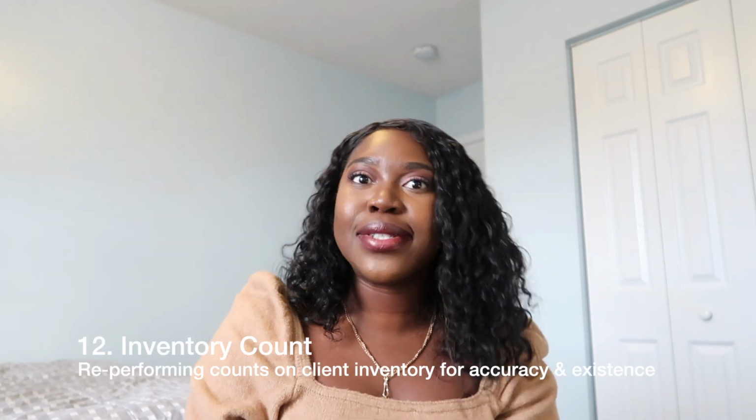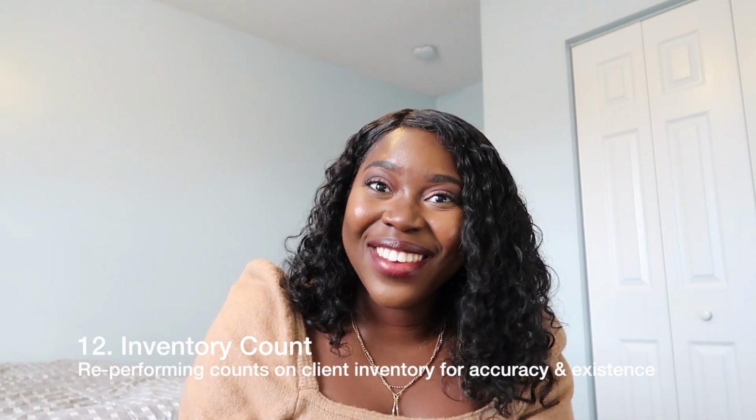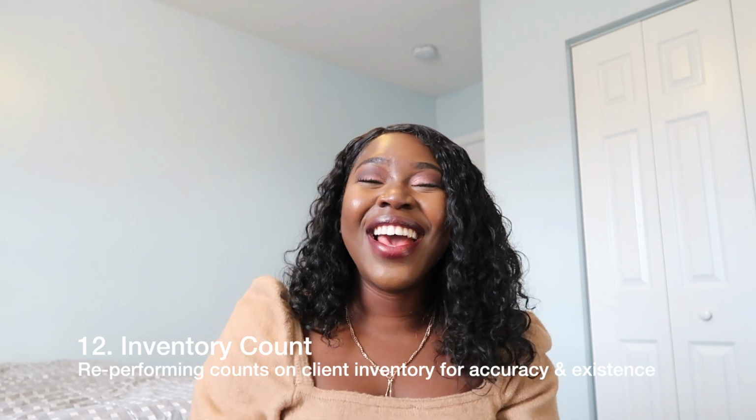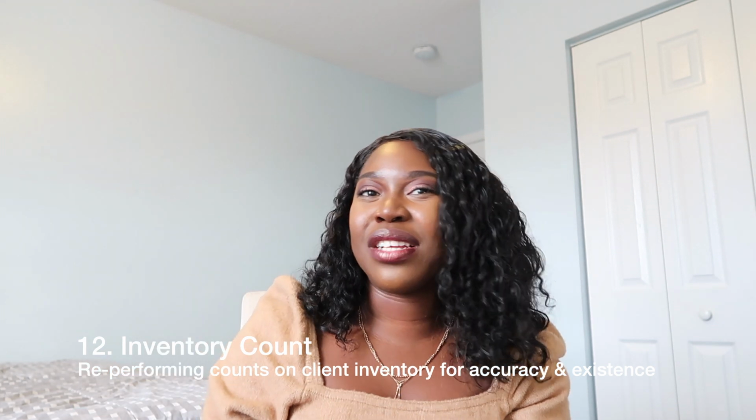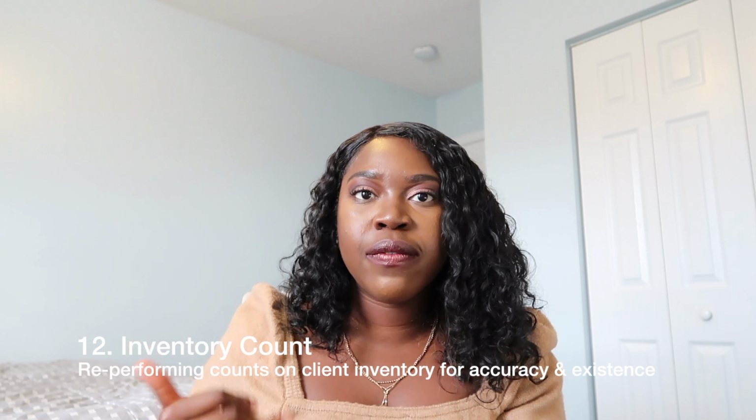And the last one that I have for you is inventory counts. I hate inventory counts, I'm not gonna lie. I've had some good ones and I've had some not so good ones, but pretty much an inventory count is when you, as a first year or second year staff, and sometimes seniors, go to a client site, maybe to their warehouse or to their manufacturing plant, whatever it may be, and you literally have to count their inventory.